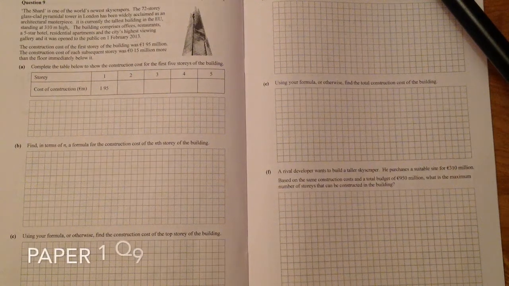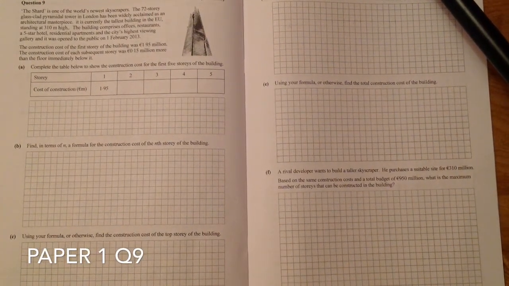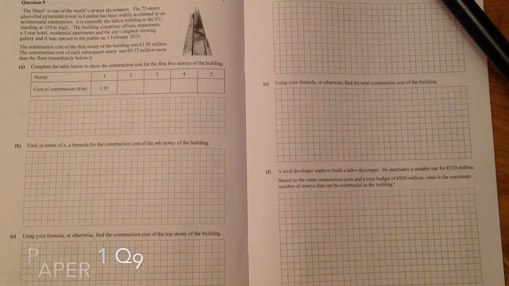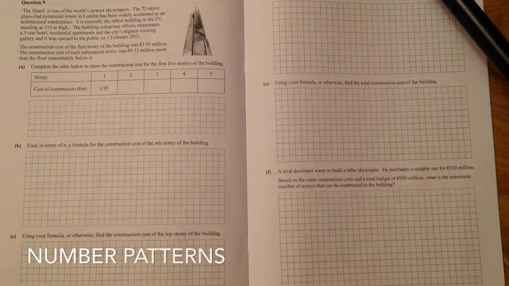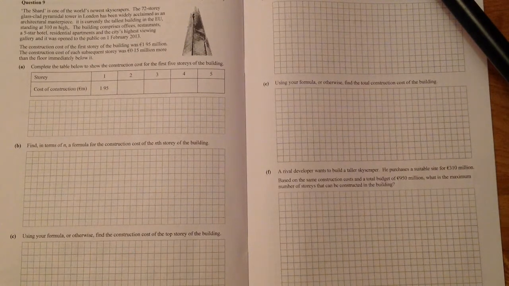This is question 9. It's another kind of number patterns question. So it says the Shard is one of the world's newest skyscrapers. The 72-storey glass-clad pyramidal tower in London has been widely acclaimed as an architectural masterpiece. It is currently the tallest building in the EU, standing at 310 metres high.